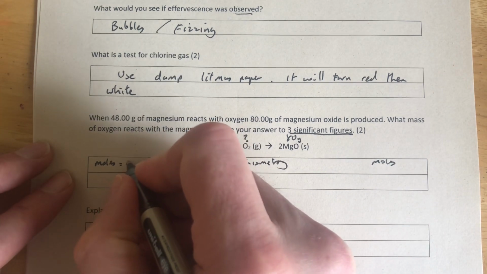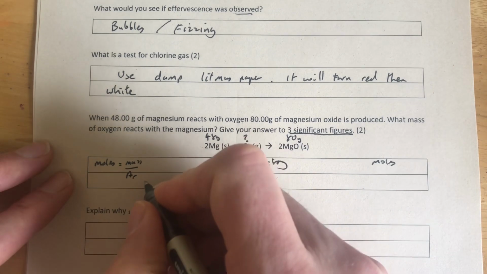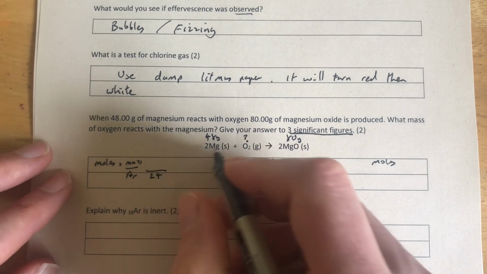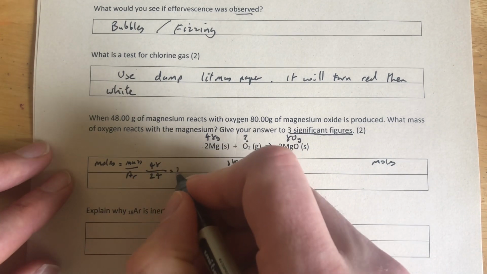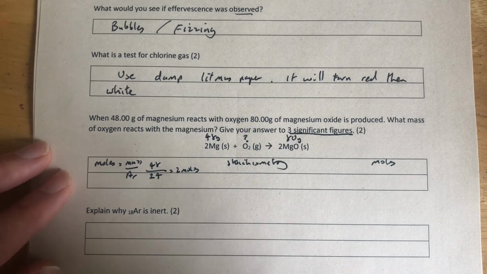Well, moles equals mass over atomic mass for magnesium. Now, if we look on the periodic table, we'll find the atomic mass of magnesium is 24. The mass of magnesium here is 48. 48 divided by 24 is 2 moles. So 2 moles of magnesium is what we have.